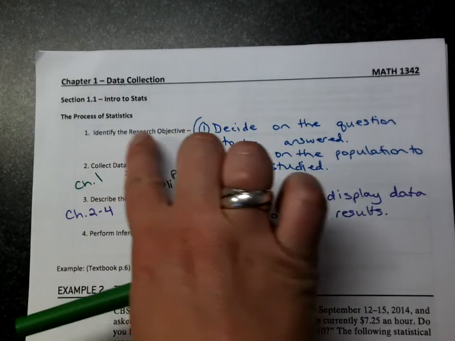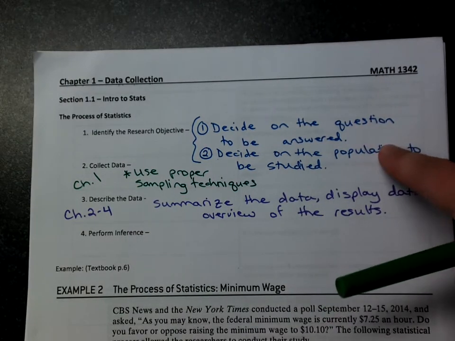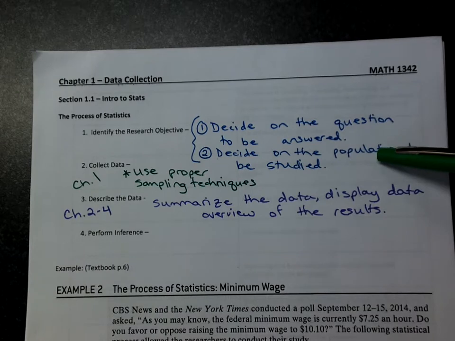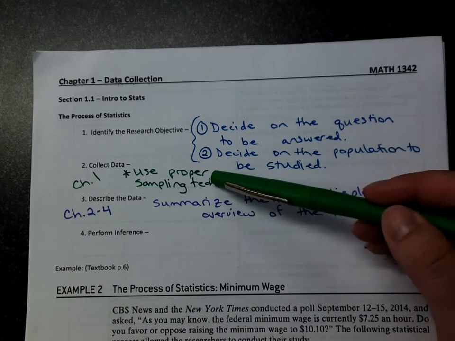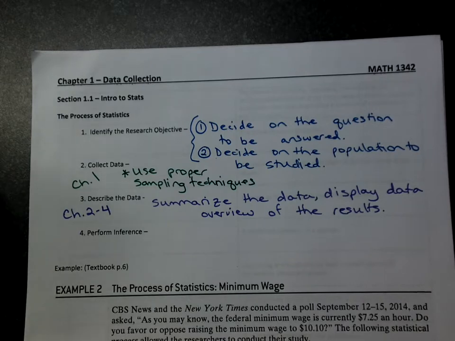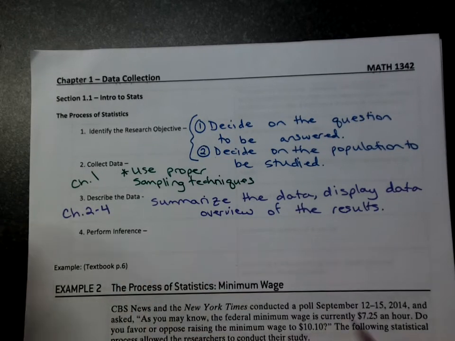We don't really get into writing proper questions and deciding on populations to be studied. That's more at the graduate level. But we start with sampling techniques. Then we get into how do we describe our data, how do we summarize it, how do we make displays about what we've collected. And then the last part of the process is performing inference.